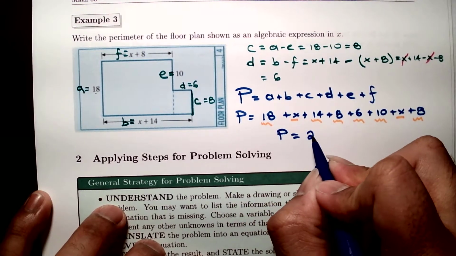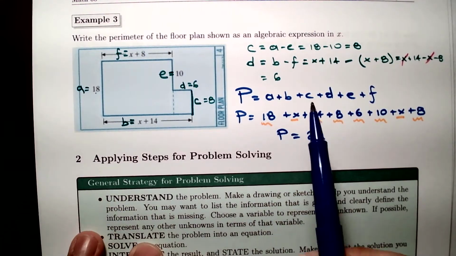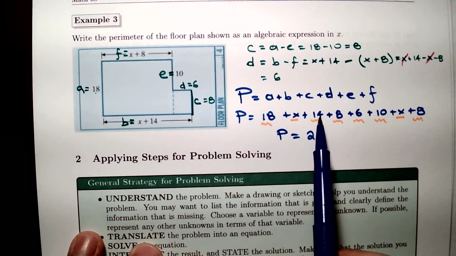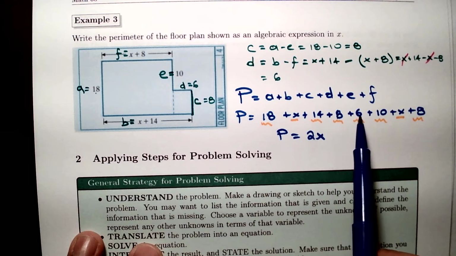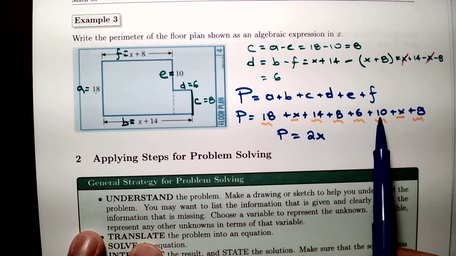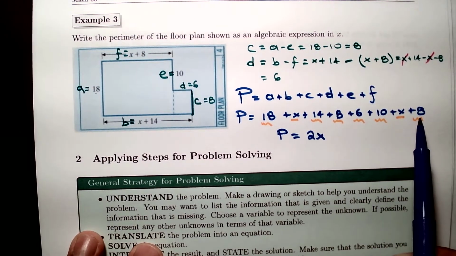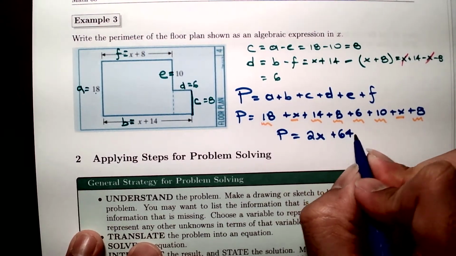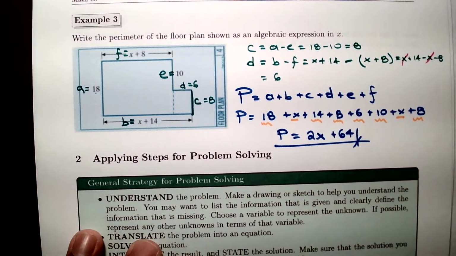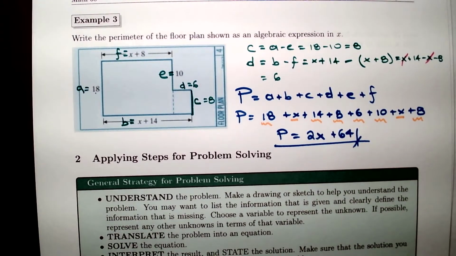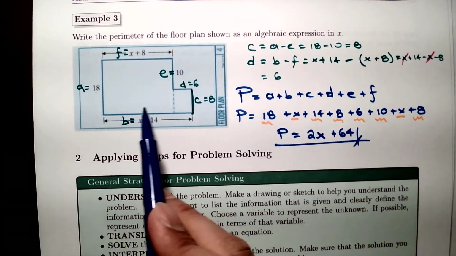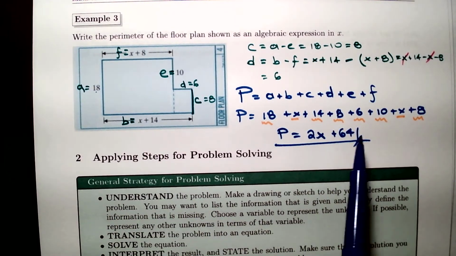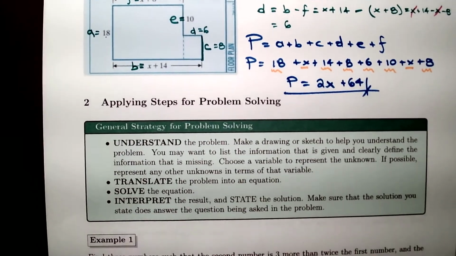P equals 2x, plus all the pure numbers: 18 plus 14 is 32, plus 8 is 40, plus 6 is 46, plus 10 is 56, plus 8 is 64. And that's about it for this problem. Again, we are not asked to solve anything, just to express this perimeter as an algebraic expression.